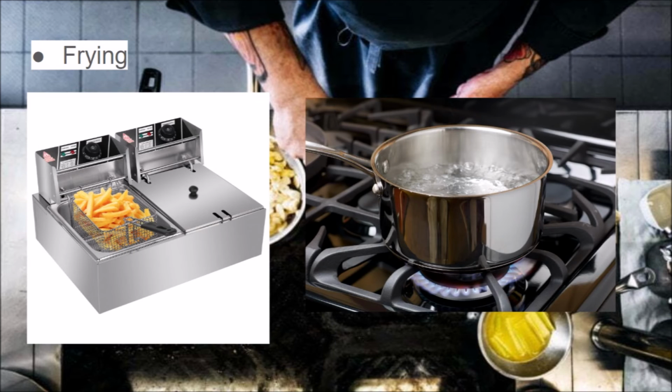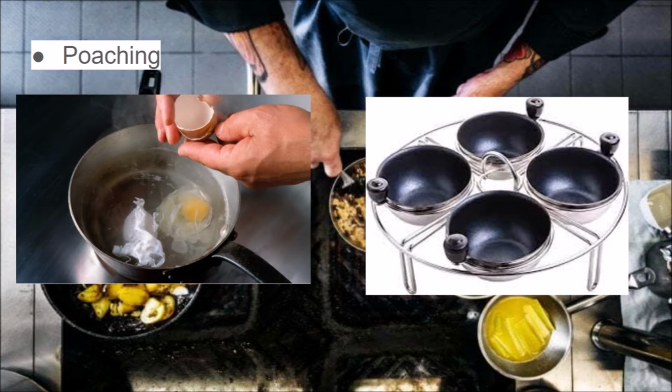For frying, the industrial equipment would be a deep fryer machine, and if you are in a house or in a restaurant that doesn't have the industrial equipment, you could use a steel pot so you can deep fry. For poaching, you can use a steel pot or you can use a poaching insert, such as you see on the right.